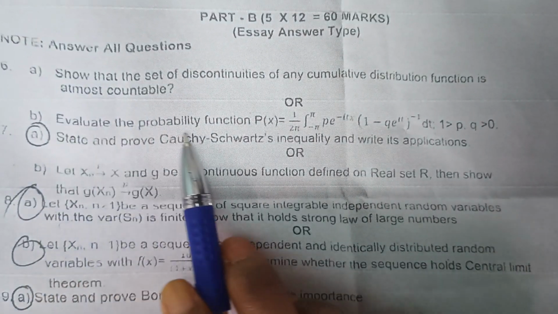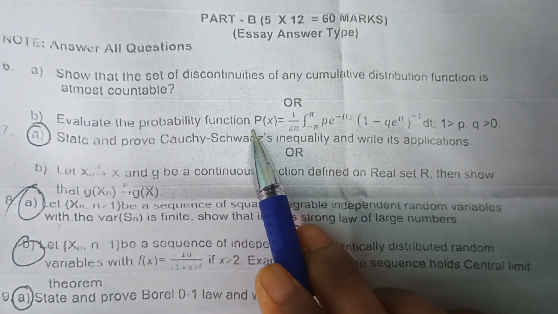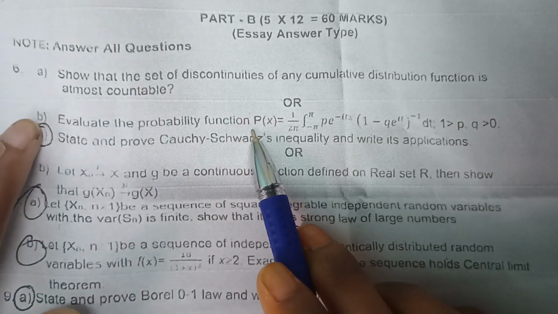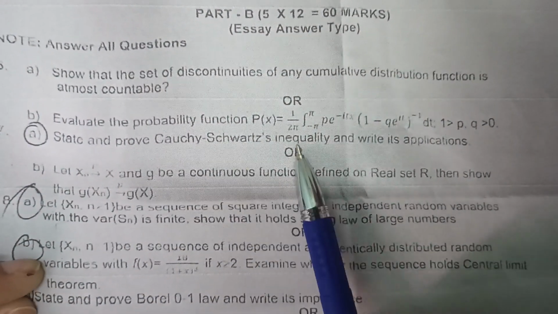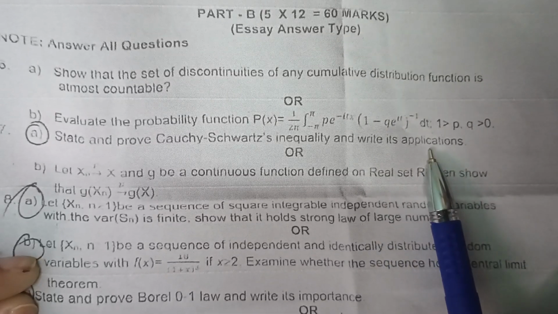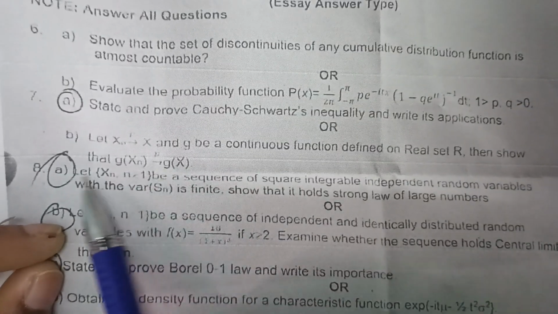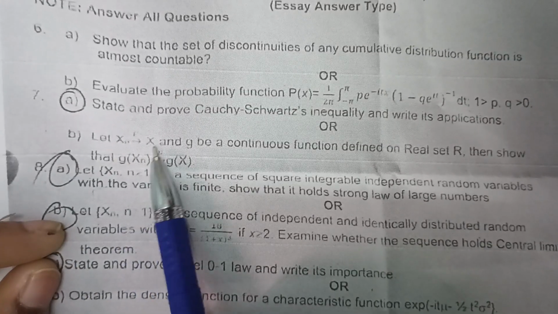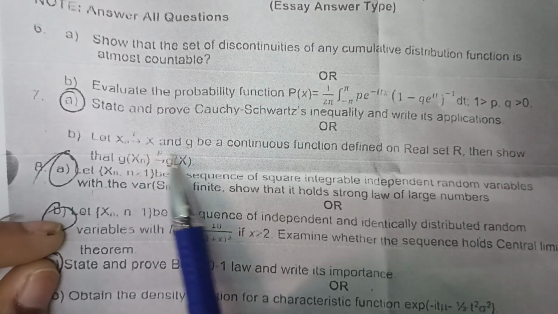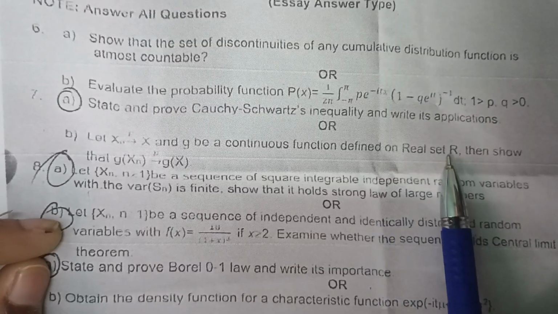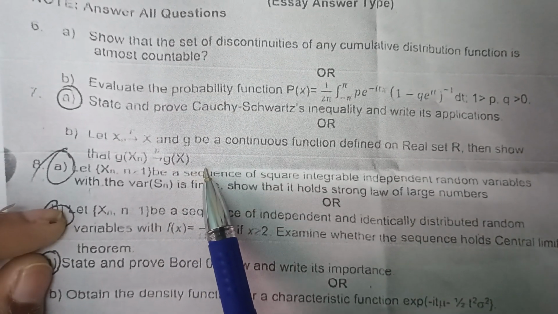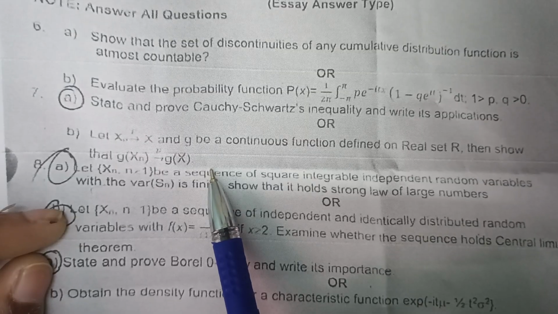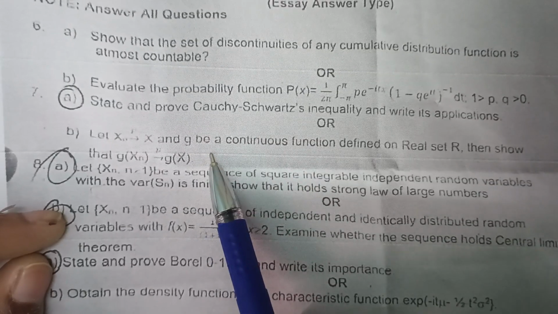And if you see, evaluate the probability function. Right, this is the problem given from unit 1. And the second one, if you see, state and prove Cauchy-Schwarz inequality and write its application. And the B part is, if Xn converges to X in probability and g is a continuous function defined on the real set, then prove that this is the property. This is the property of Glivenko-Cantelli lemma, I think so. Just check the properties also.